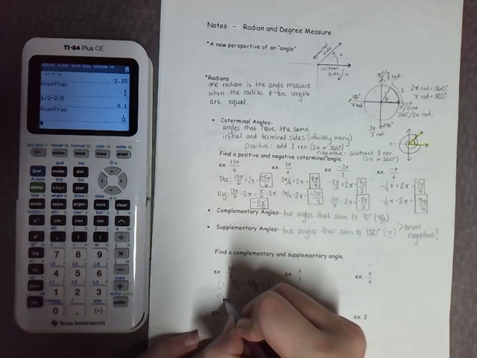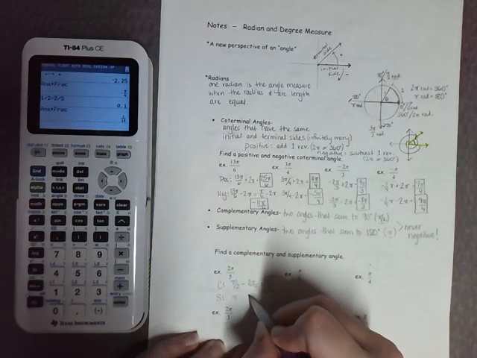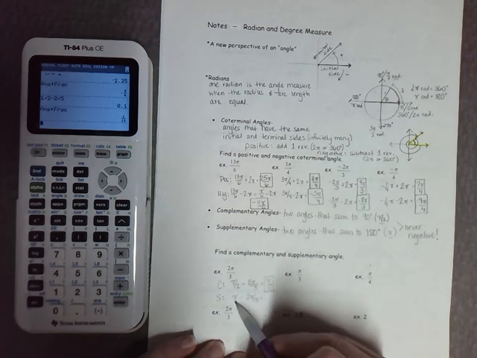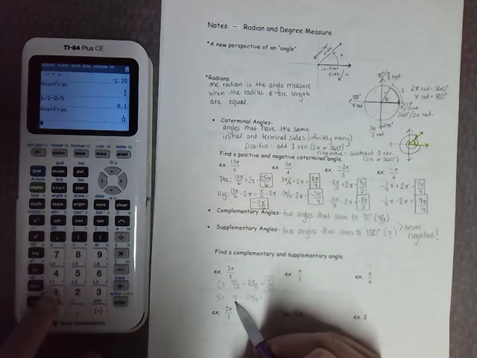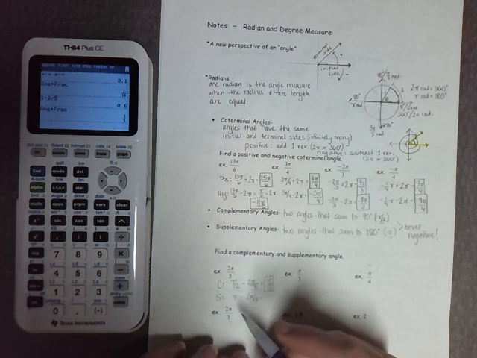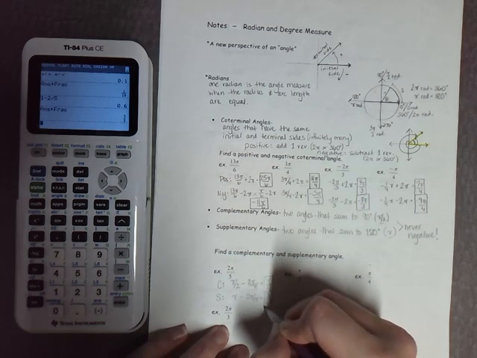Okay, for the supplement, pi for 180 minus 2 pi fifths. All right, when you type this in, remember pi is really 1 pi. So it's going to be 1 minus 2 fifths. Changed to a fraction, we get 3/5. So 3 pi-fifths is the supplement.